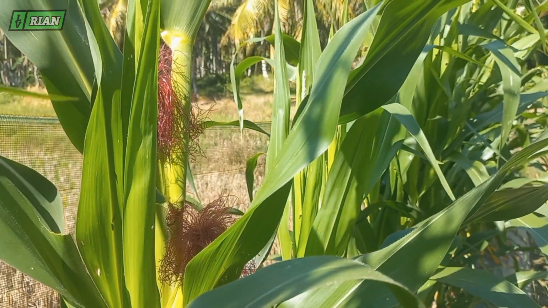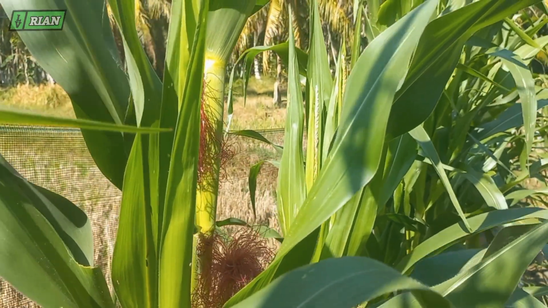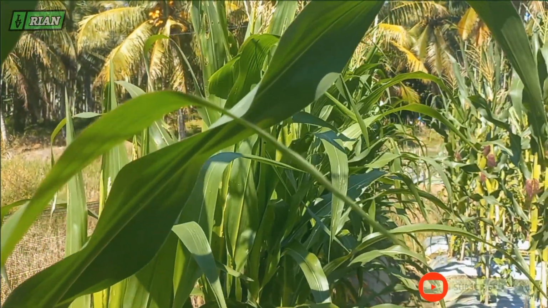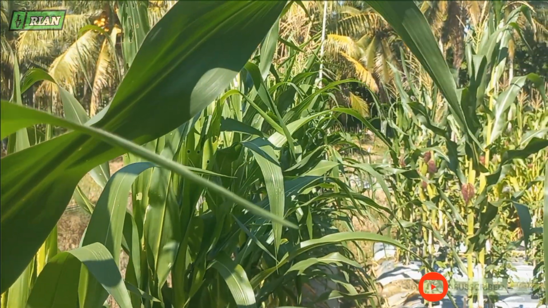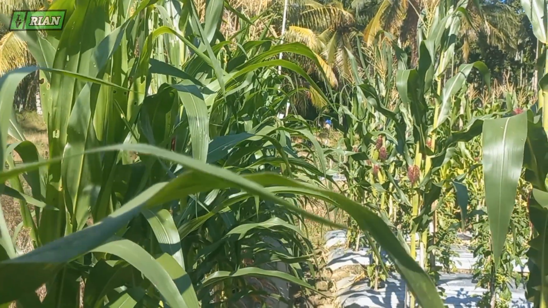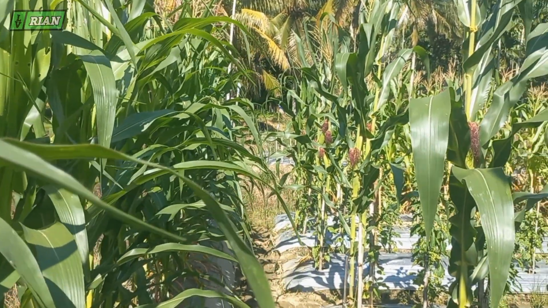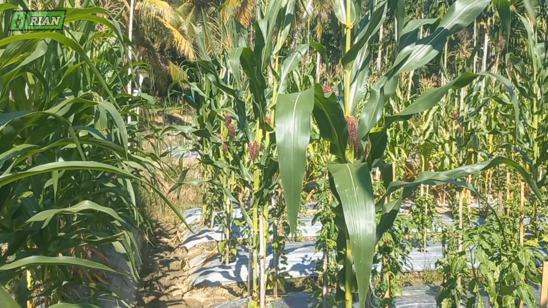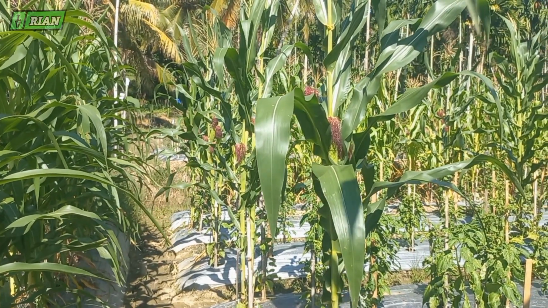7. Taller growing corn protects the shorter cayenne pepper plants from excessive direct sunlight, especially during the early stages of growth. This helps create a more optimal microenvironment. 8. Higher planting densities in intercropping can help suppress weed growth because weeds have difficulty competing for sunlight and nutrients.